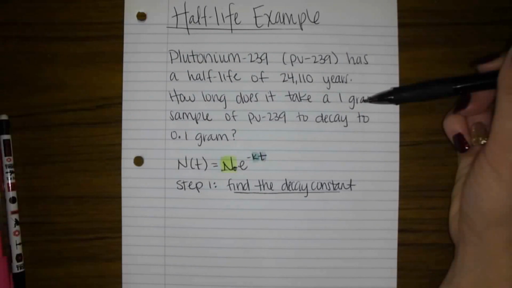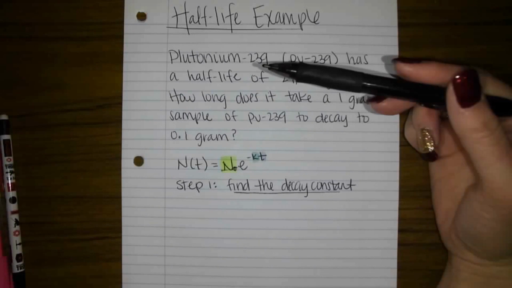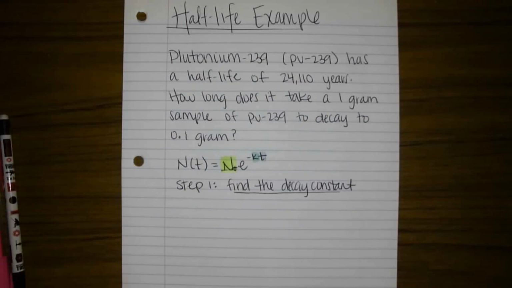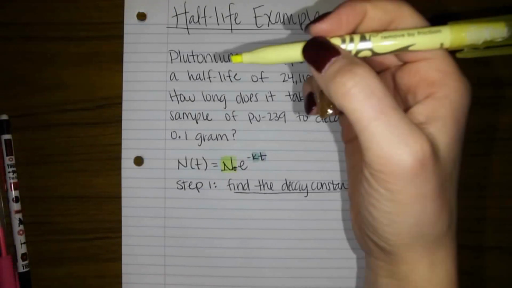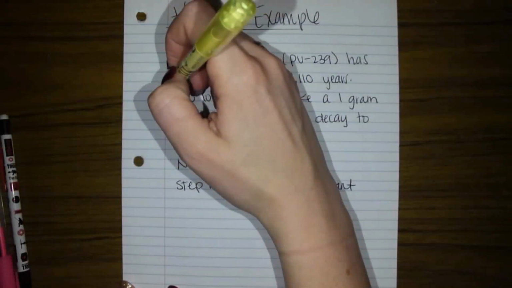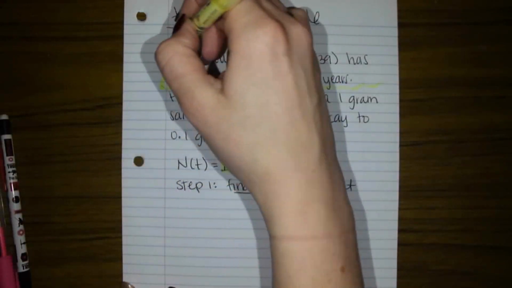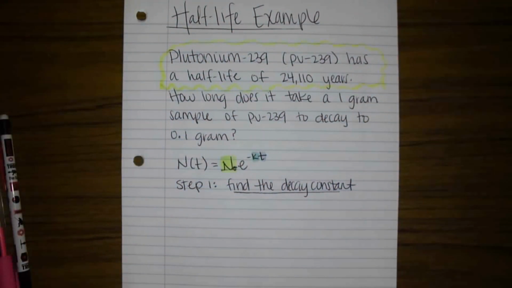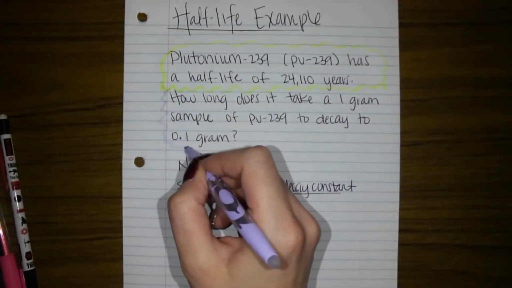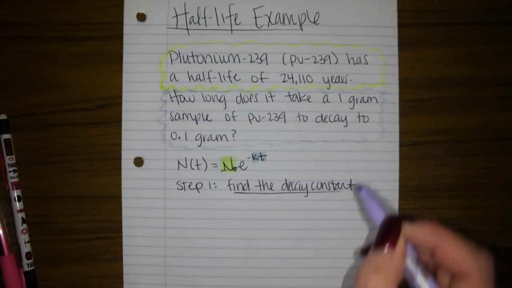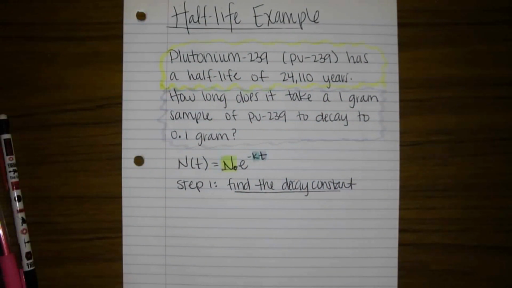And then I have 1 gram, and I want to see how long it takes to get to 0.1 grams. So it seems like we have 2 completely different things here. We have this piece telling us about the half-life, and then a second piece down here, which says we have a certain amount that we're starting with. How do we get to the final amount? So we've got 2 separate things going on.